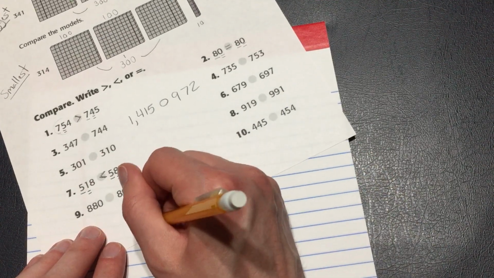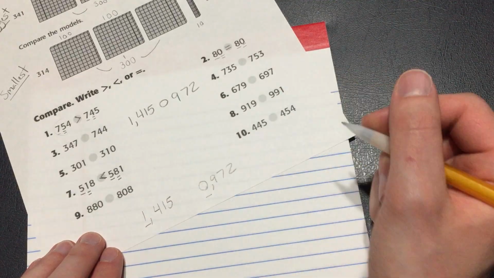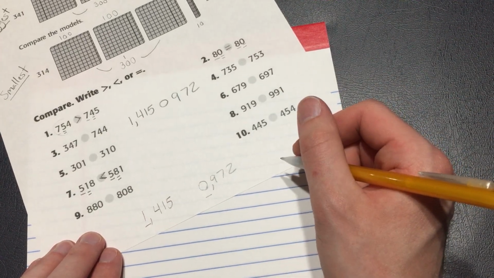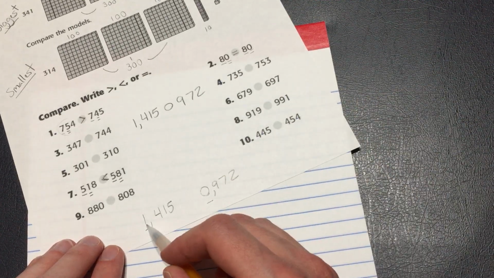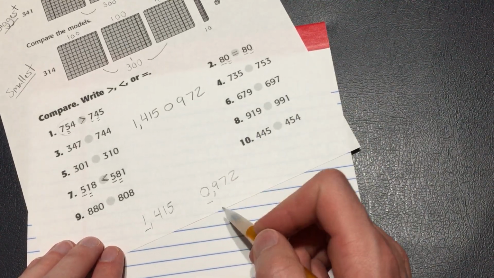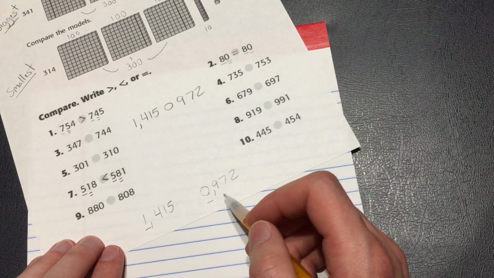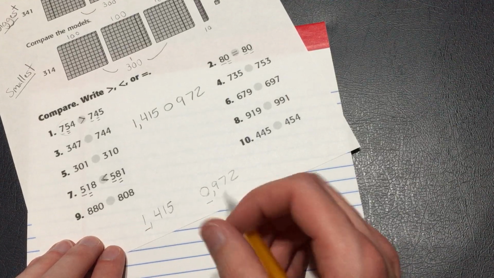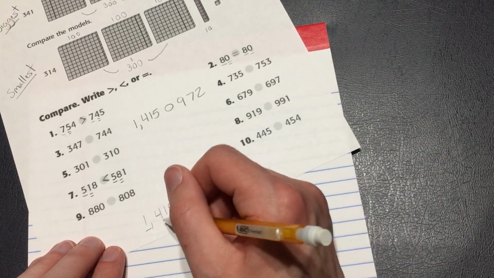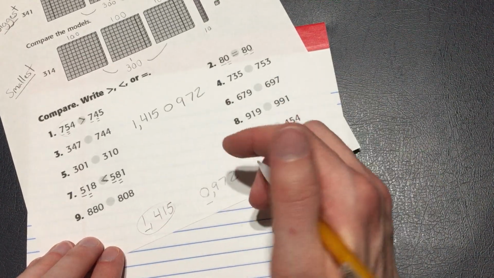So look in the thousands. Okay. And that's in the thousand spot right there. Already we have a different number. We have a 1 here in that thousand spot. We have a 0 in that thousand spot. Okay, so 972 has no thousands, 0 thousands. So which one has more thousands? Right here. That one automatically has more thousands. I don't even have to look at the rest of that number.